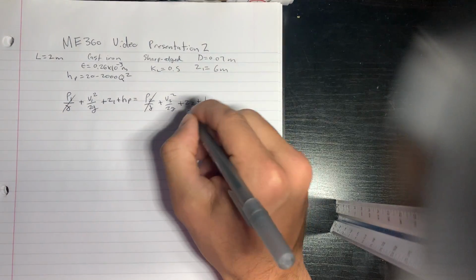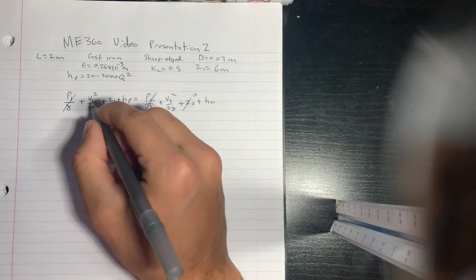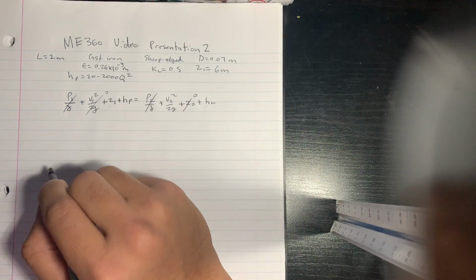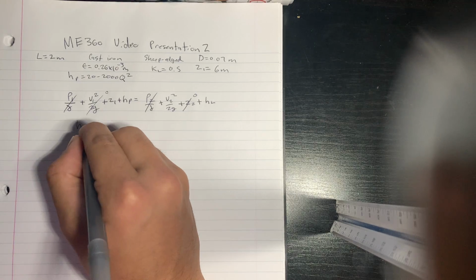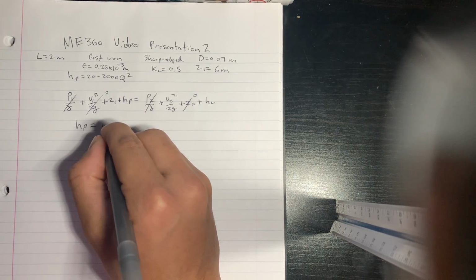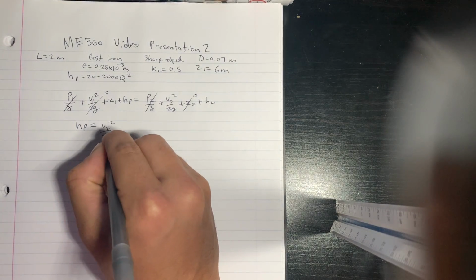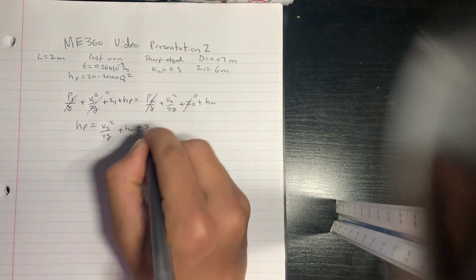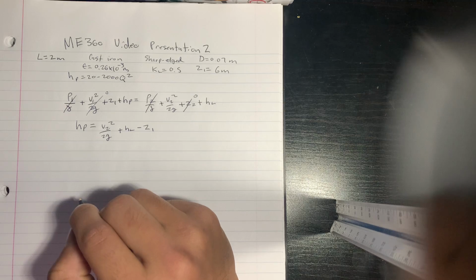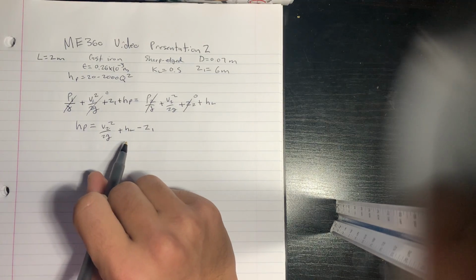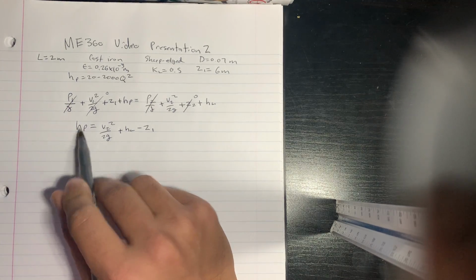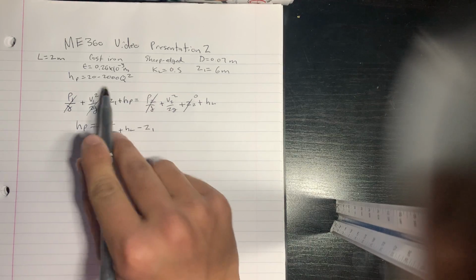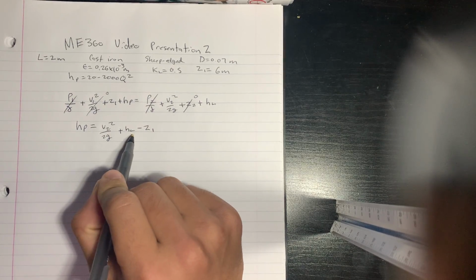Z2 is 0, and V1 is 0. So this is going to give us the equation here. And we know our HP in terms of Q, which we can set in terms of V and solve for V if we find our head loss.